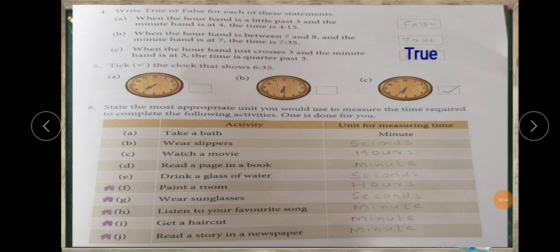The next exercise is write true or false for each of the statements. The first question is, when the hour hand is a little past 3 and the minute hand is at 4, the time is 4:15. If the minute hand is at 4, we know that it's 20 minutes. 4 indicates 20 minutes. And in the statement it is given that the time is 4:15. So is it correct or wrong? Yes, it is false. It's not correct.